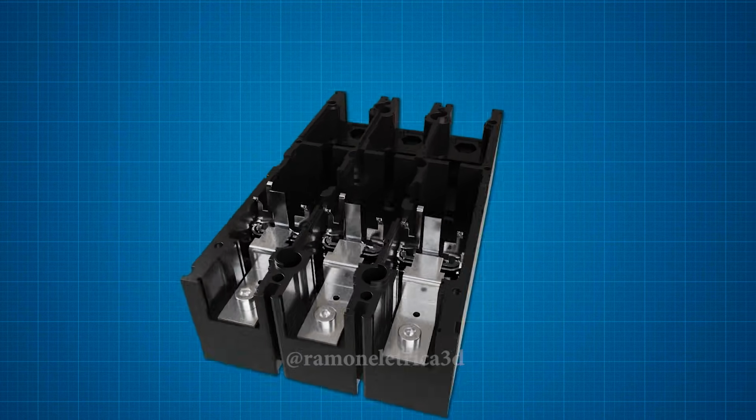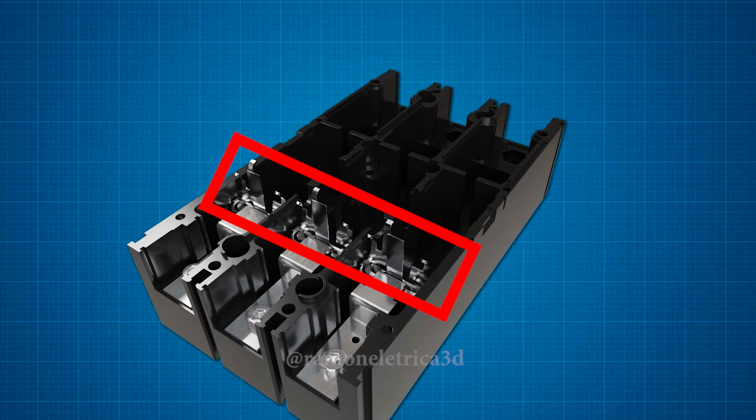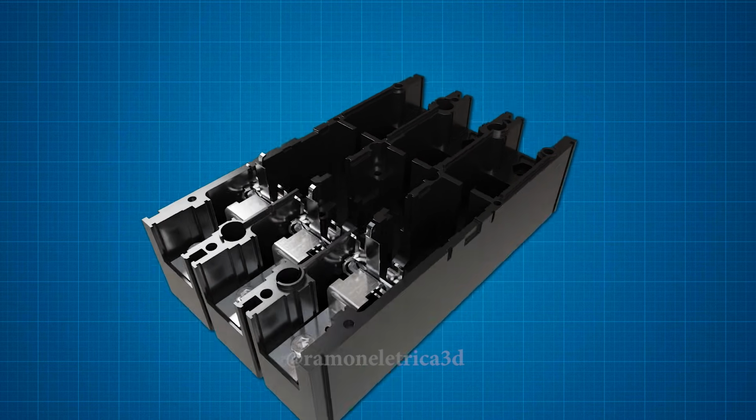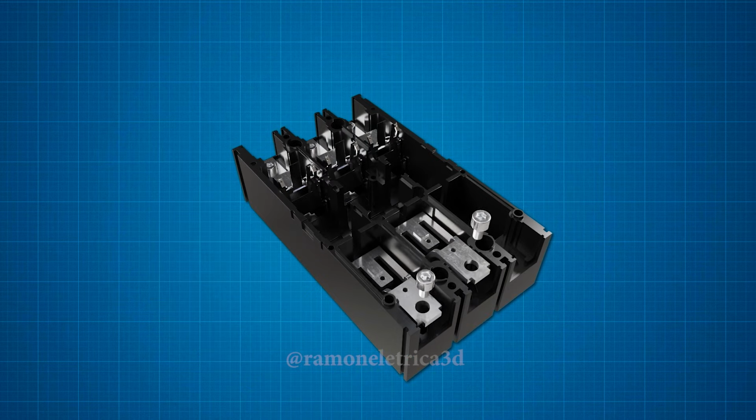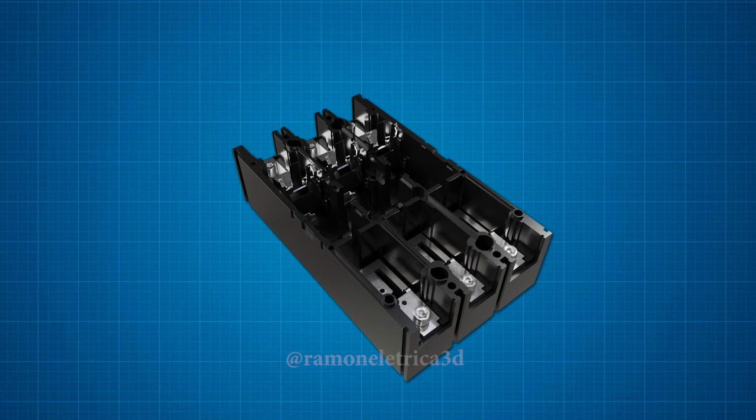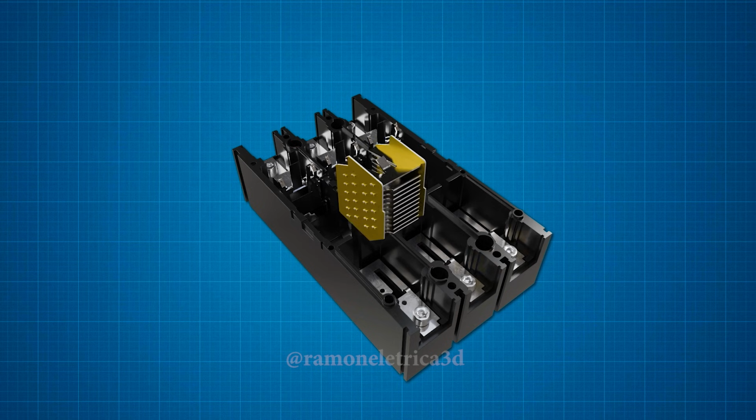In this region, we also find the bimetallic element that trips the breaker in case of overload, as well as the mechanism that trips the breaker in case of a short circuit. On the front part of the breaker, we have the moving contacts, which open and close the circuit. This is the point where the supply cables arrive, and above these plates is the arc-extinguishing chamber.